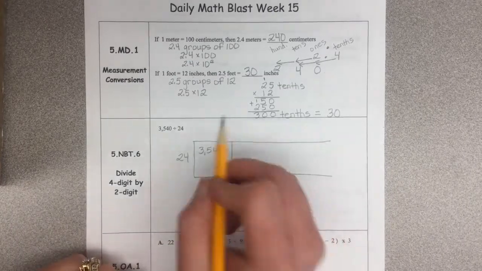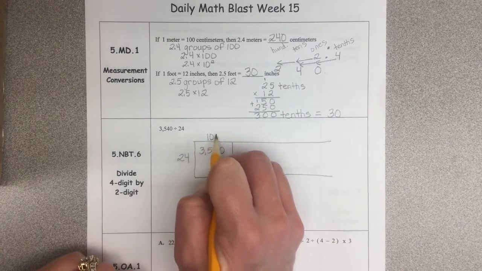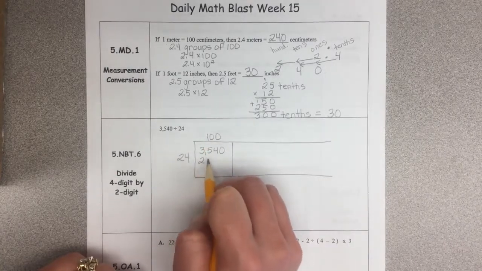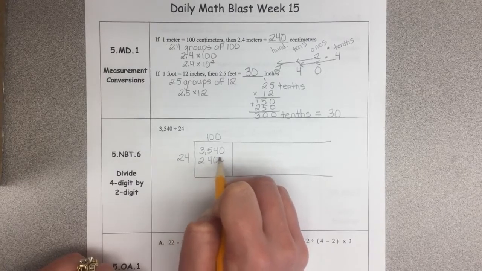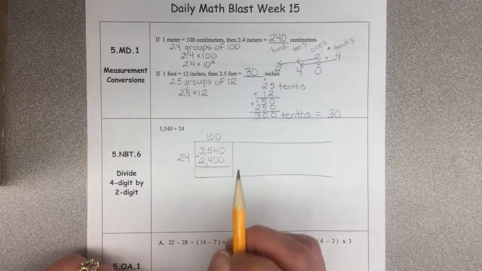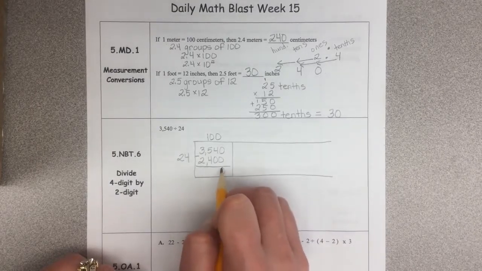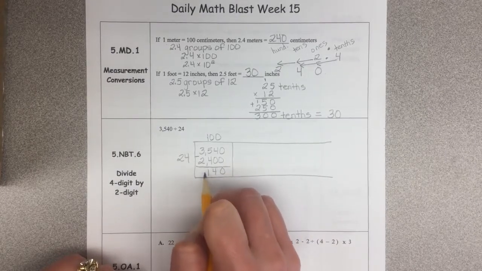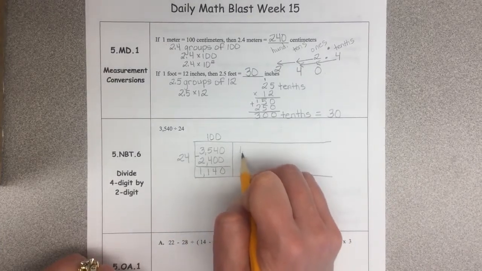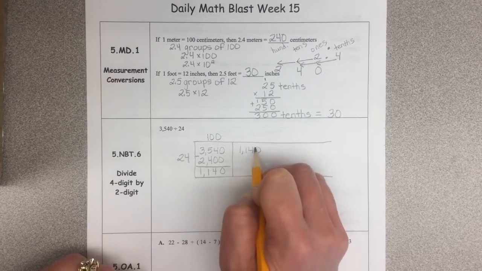And I know 100 is a good number to start with, because 100 times 24 is 24 hundreds. So I'll subtract that from the 3,540 to see how much I have left. 1,140 becomes the new target number.